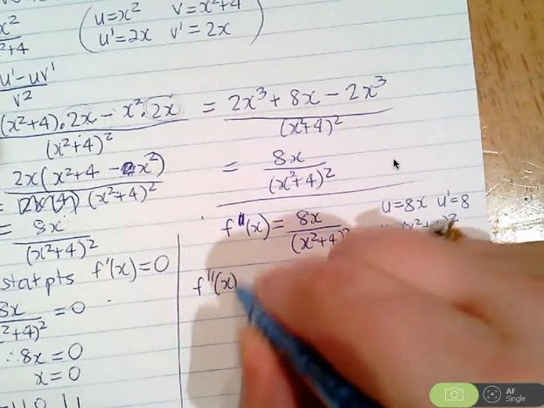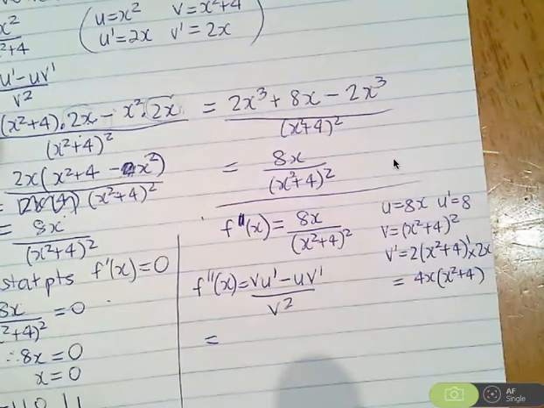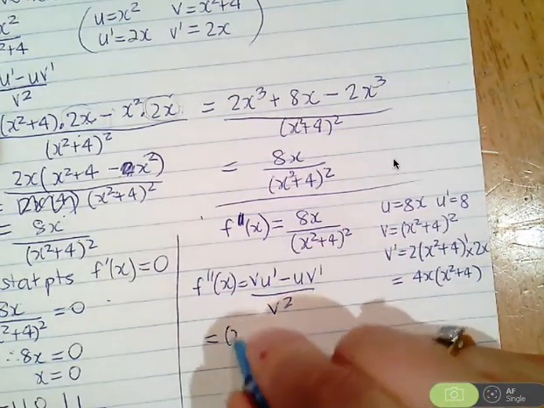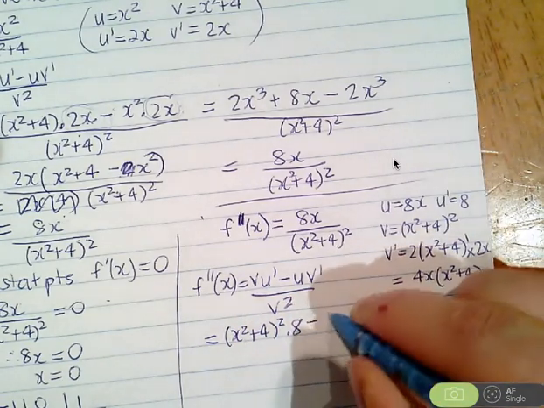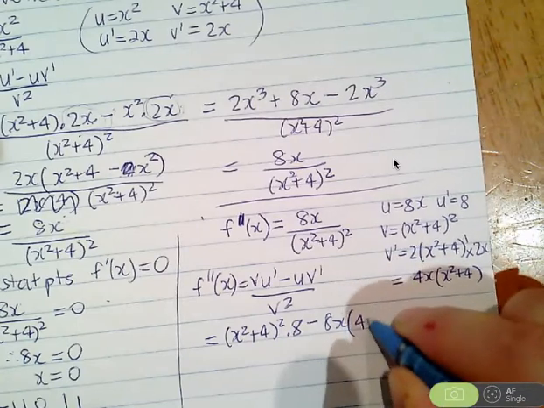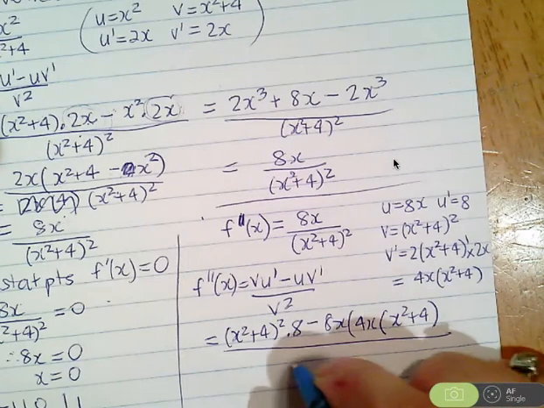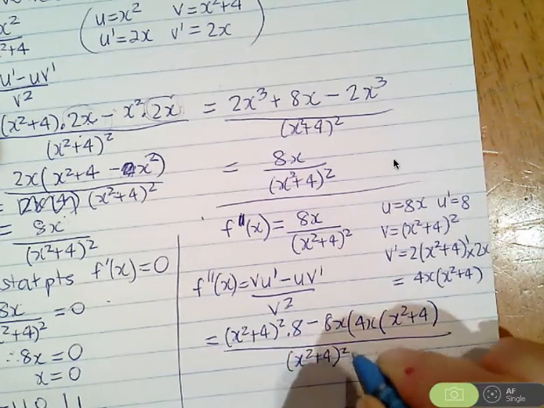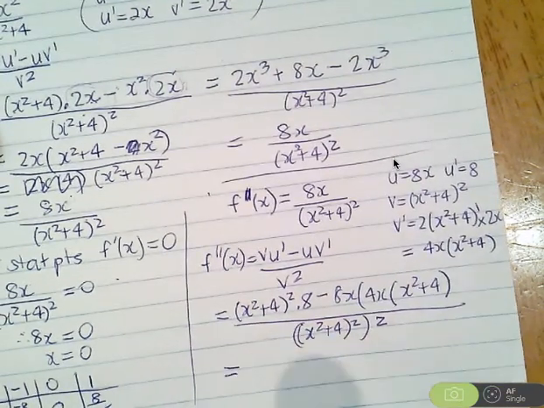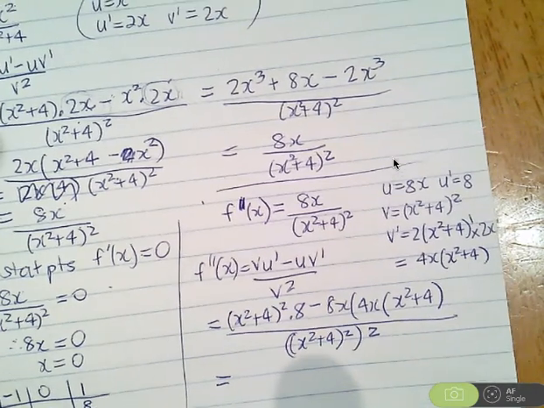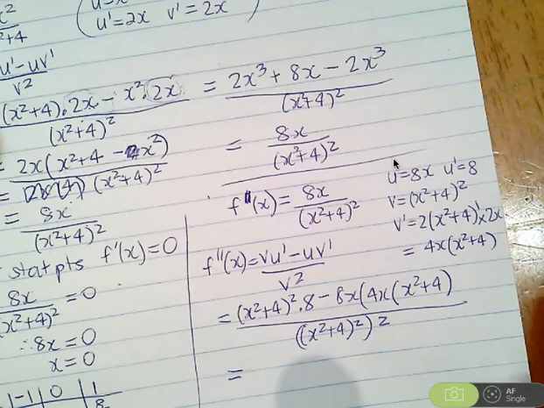So f double dashed x is vu dash minus uv dash over v squared. So the second derivative is v, which is x squared plus 4 squared, times u dash, which is 8, minus u, which is 8x, times v dash, which is 4x times x squared plus 4, over v squared, which is x squared plus 4 squared, and then square that again. It looks like a big mess, but I think we can just expand it rather than try and factorize terms.